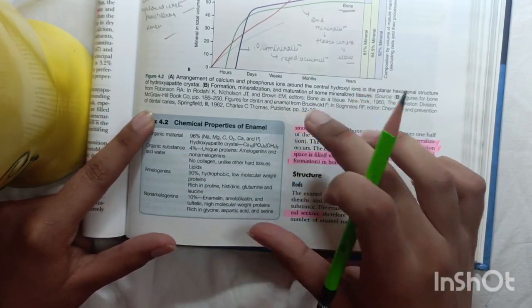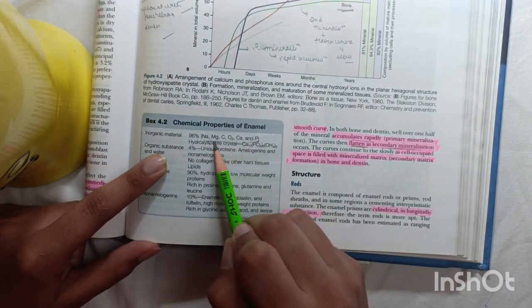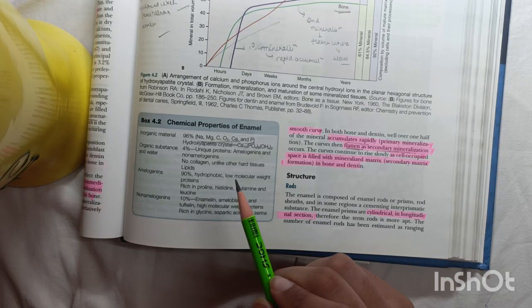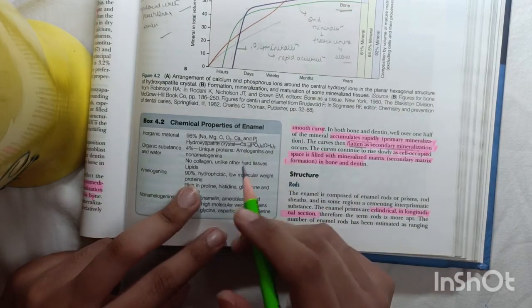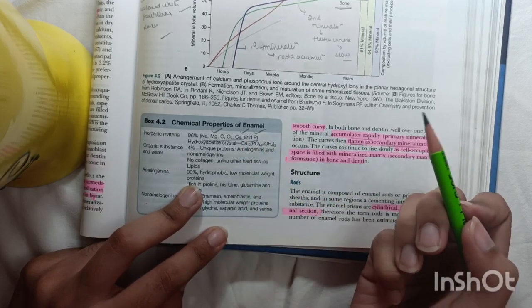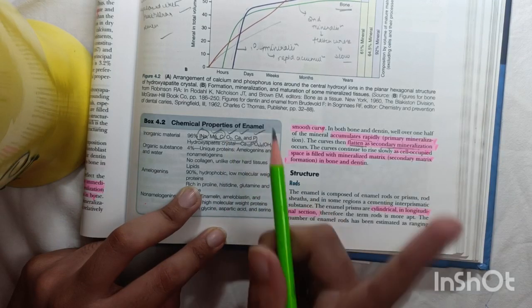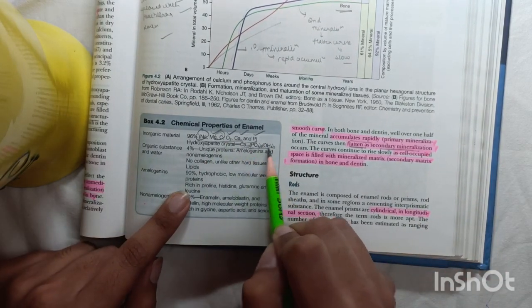The boxes in the table are very important. Inorganic, I told you 96%, mainly all the ions. Now in exams there is a question asking which ion is absent in enamel. So remember magnesium, I already told. Calcium and phosphate we know will be there. Oxygen also you have to remember. Sodium and carbon very important. Remember no fluoride. Okay, so hydroxyapatite this.